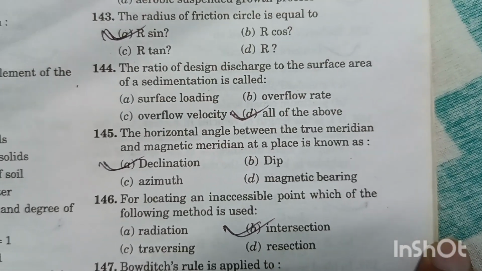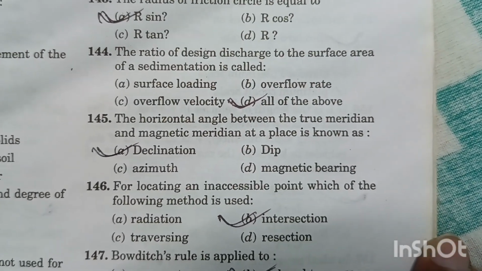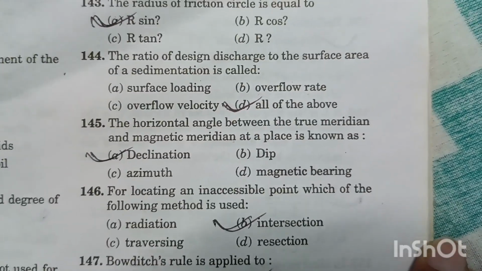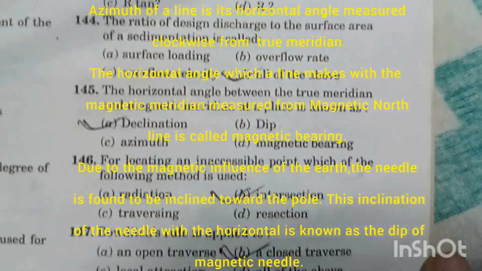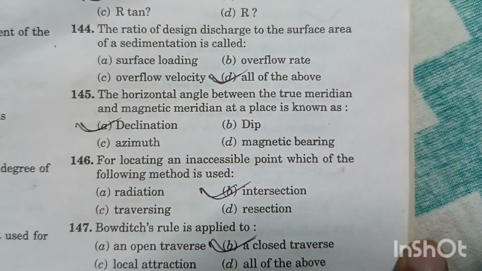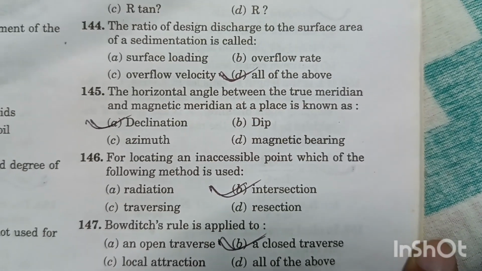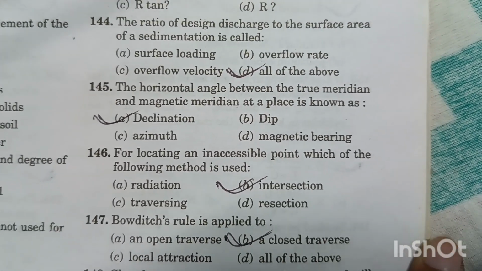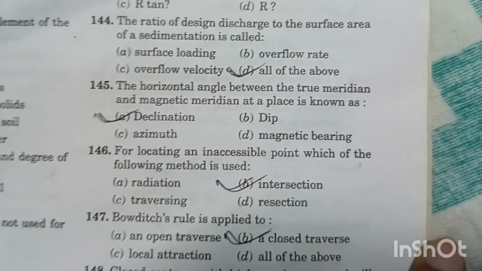The horizontal angle between the true meridian and magnetic meridian at a place is known as declination. Option A is the right answer. Question number 146. For locating an inaccessible point, which of the following method is used? Intersection. Option B is the right answer.